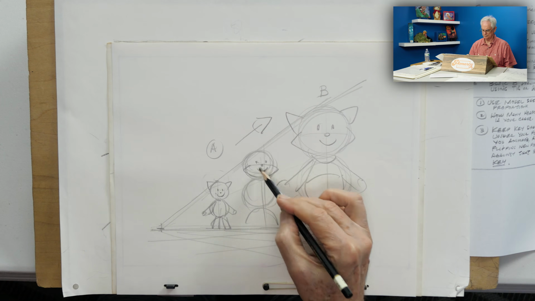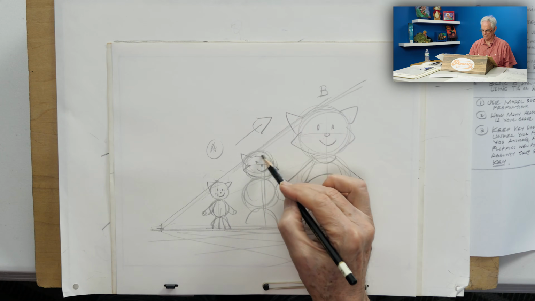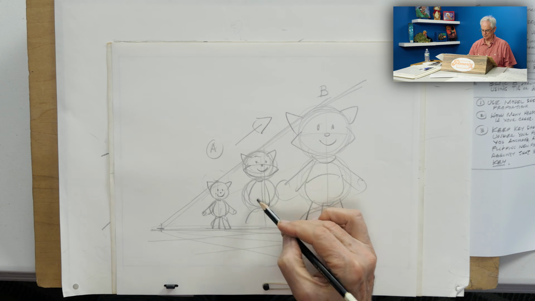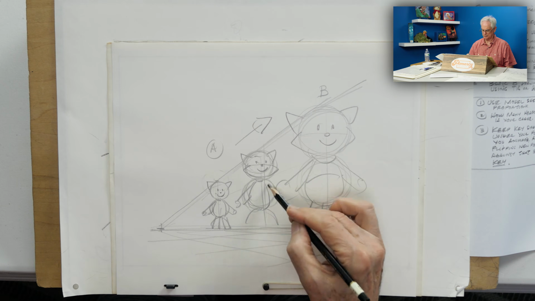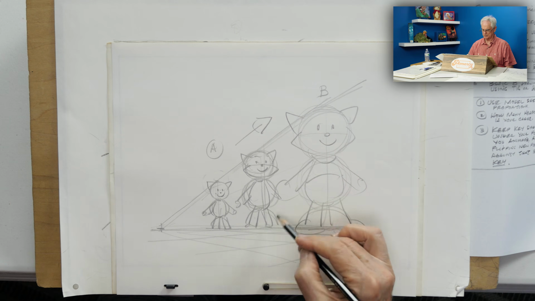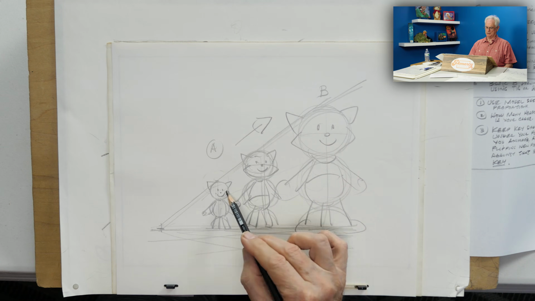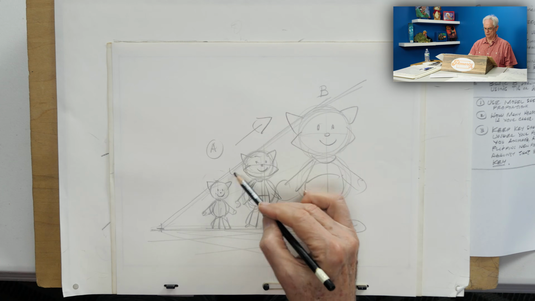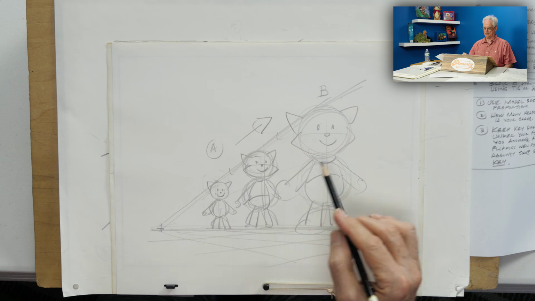And that keeps me from getting too big too fast. There's his little body, there's his arms, there's his legs. So you can see the step by step, the gradual progression of his size.